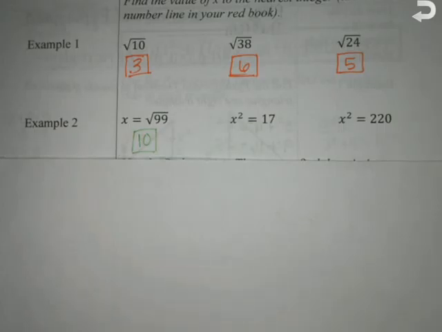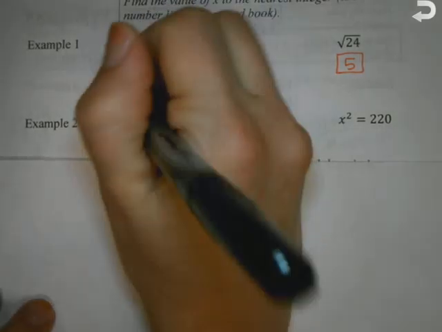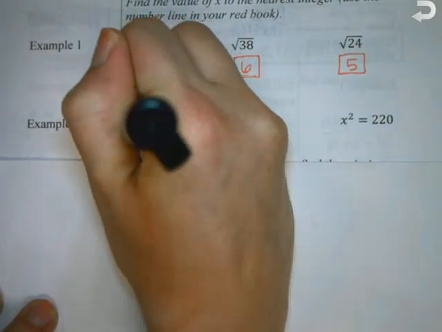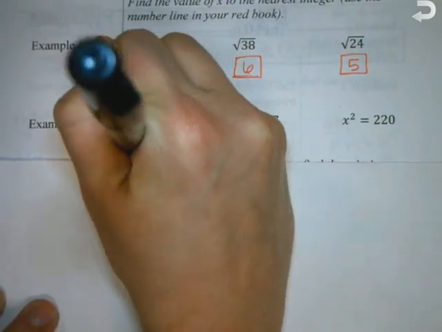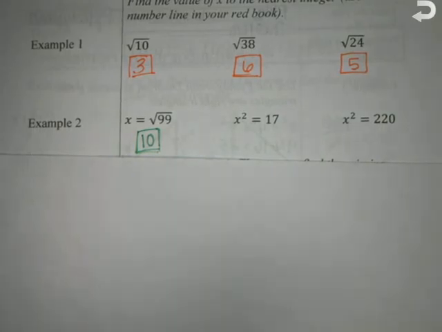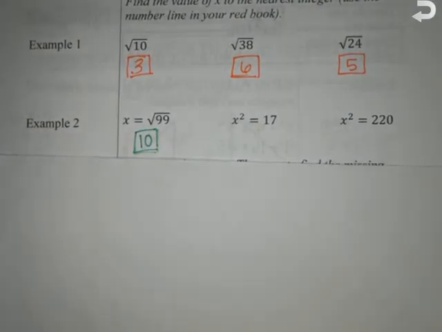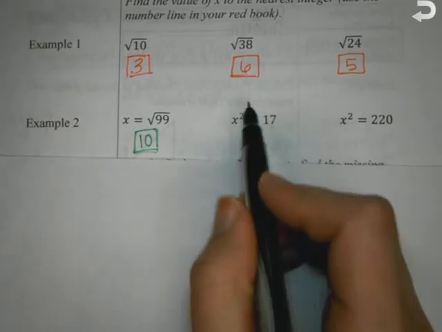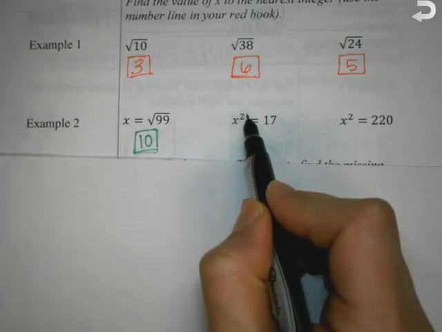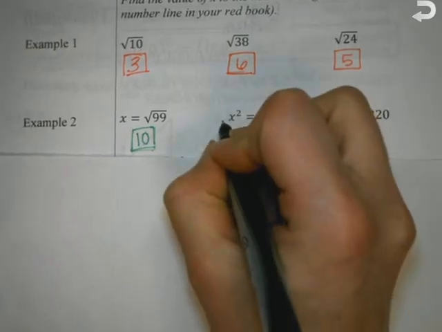Now, for the second two, I have x squared equals 17. Have I solved for x yet? No. What do I have to do? We don't have anything to plug in. We have to do the opposite of the squared, which is taking the square root. So take the square root of both sides here.